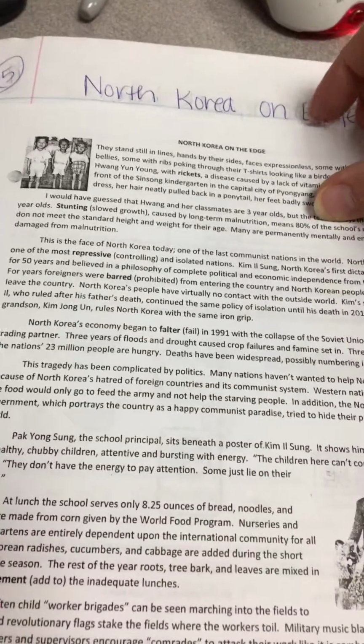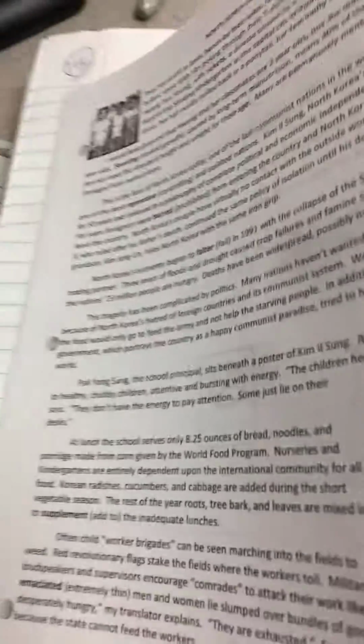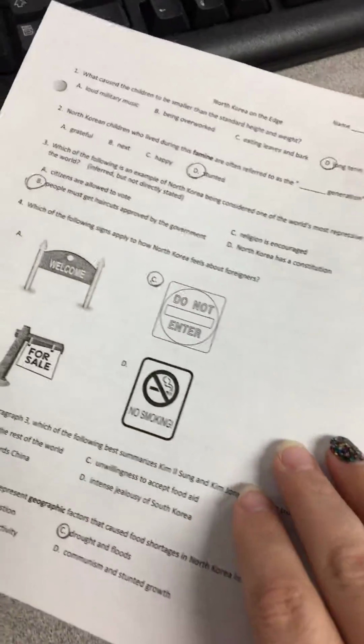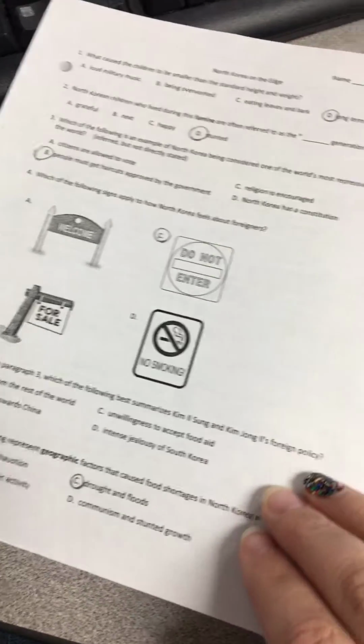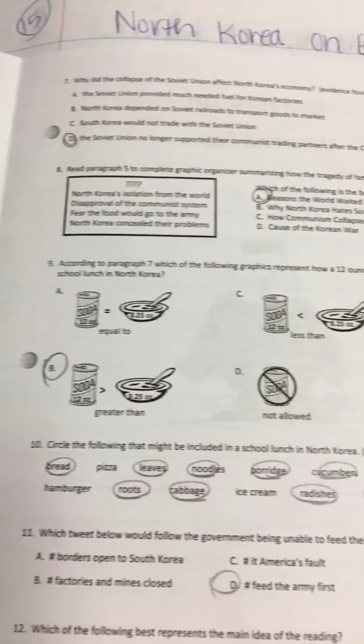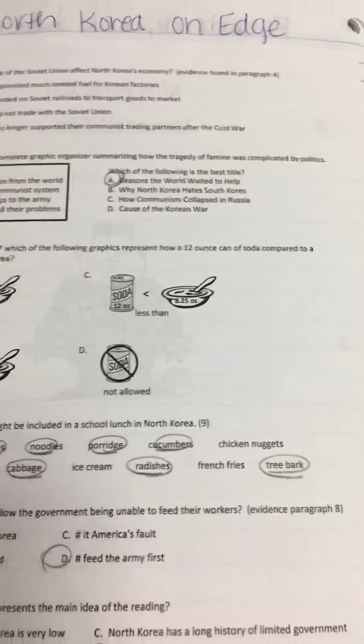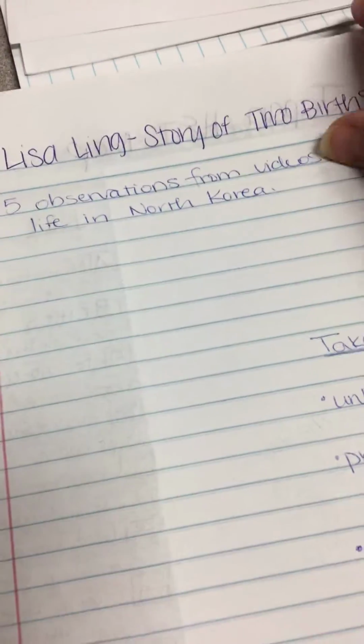Go to North Korea on Edge. It's information about life in North Korea. You want to know what kind of government that North Korea has, both that it's unlimited and that it's communist, that the people of North Korea are very isolated, that they don't have enough food. Okay. Story of Two Births. You should just have 5 observations from this video.